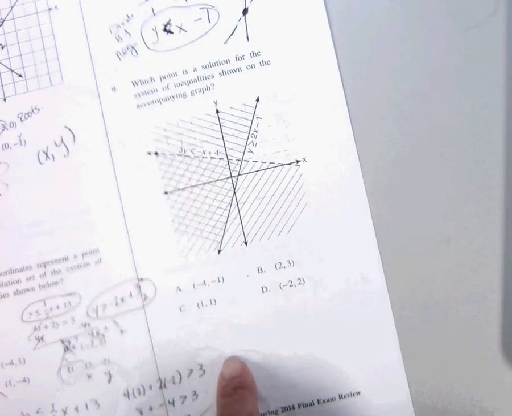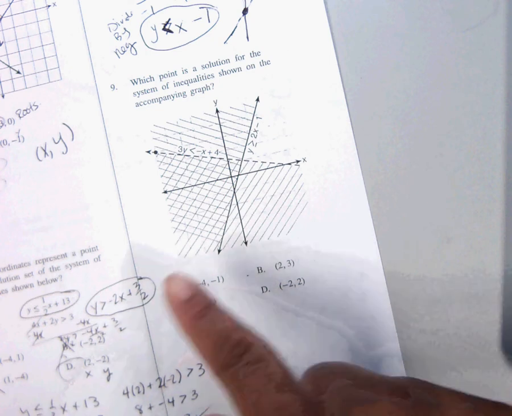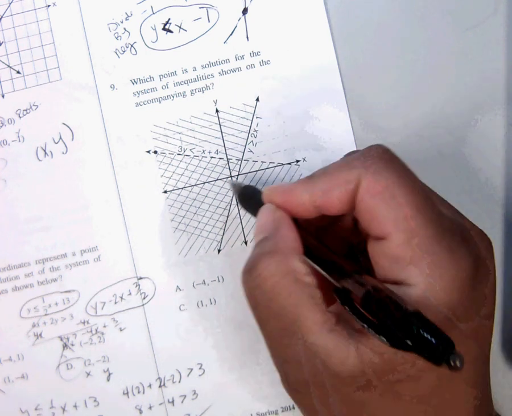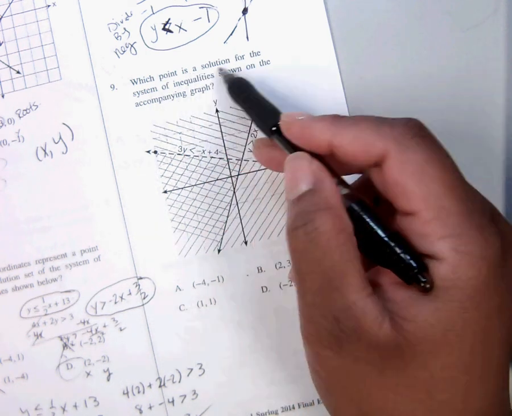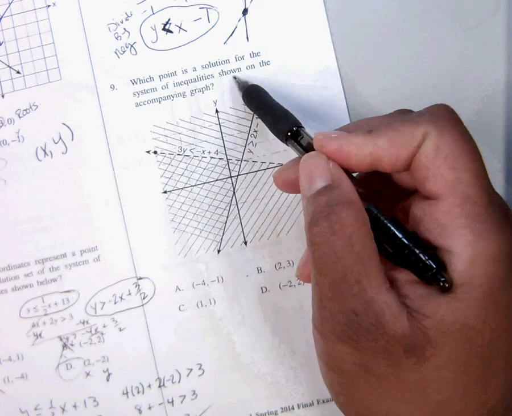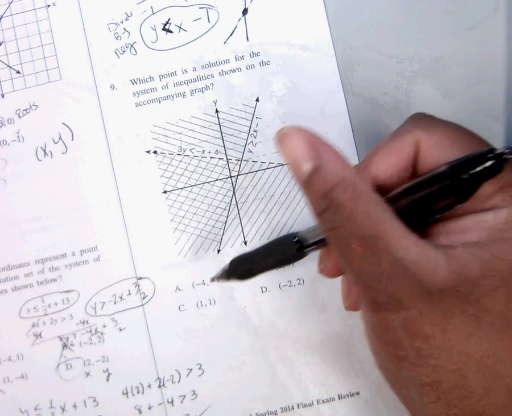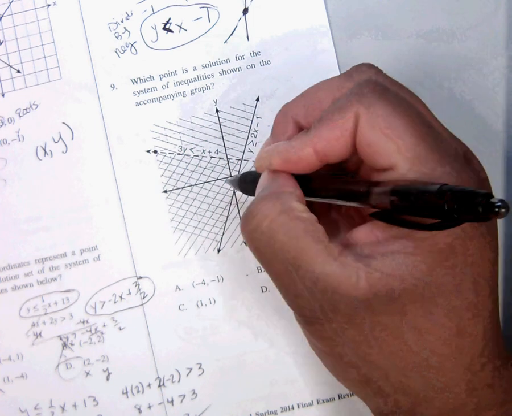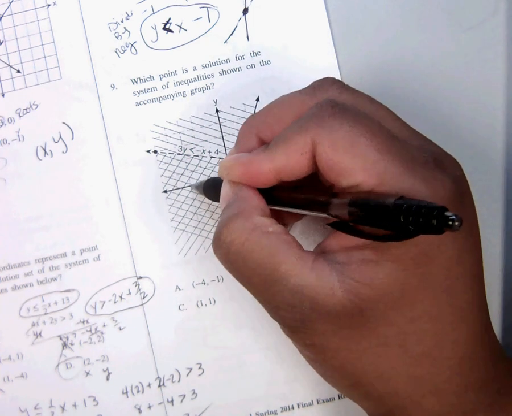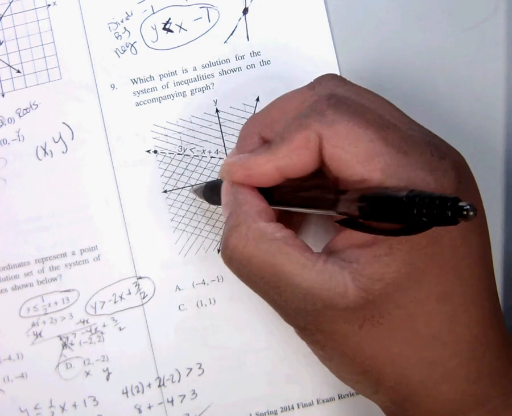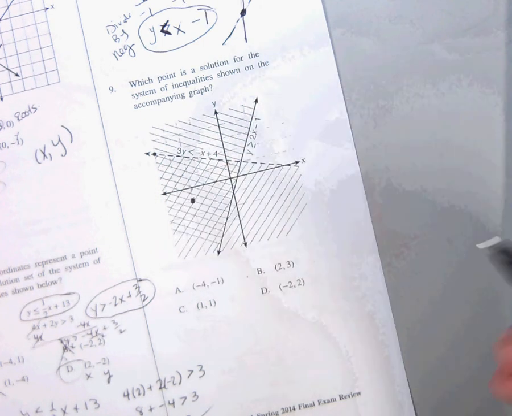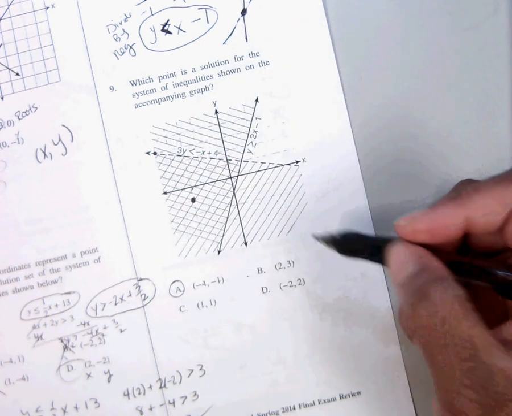Finally, number 9 for this video. It's pretty simple. Which point is the solution for the system of inequalities shown on the accompanying graph? Negative 4, negative 1. 1, 2, 3, 4. Negative 1 is right there. Looks like that is my answer. Let's try 2, 3.